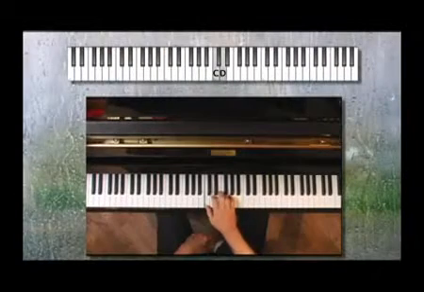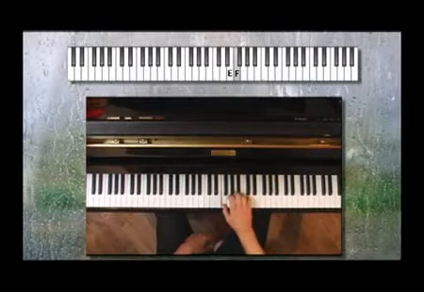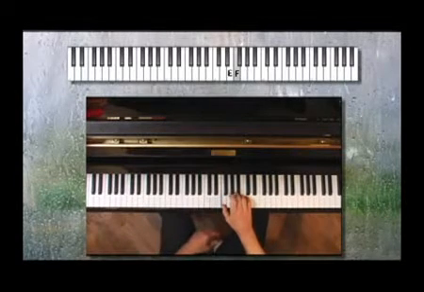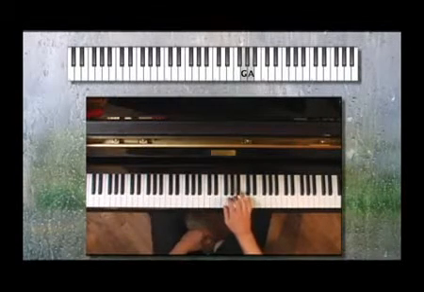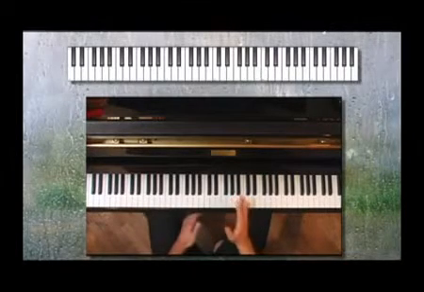So the major scale is built on a specific pattern of whole and half steps. And this pattern is this. Going up the major scale from C, we have first 2 whole steps to D and E, then a half step to F, then 3 whole steps to G, A, and B, and a half step to C. And all major scales have the same construction in half steps and whole steps. You can play a major scale from any note on the keyboard using this series of whole and half steps.